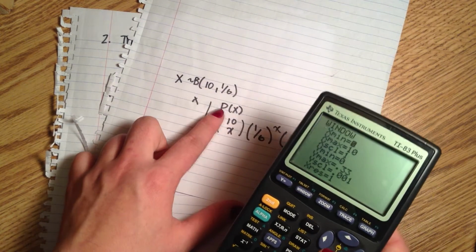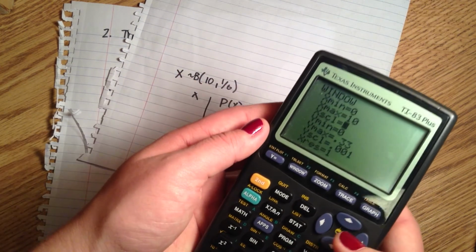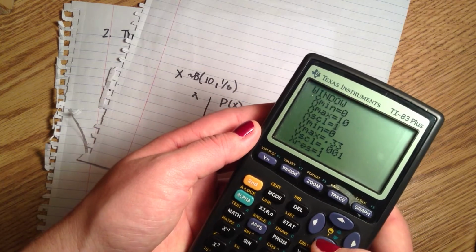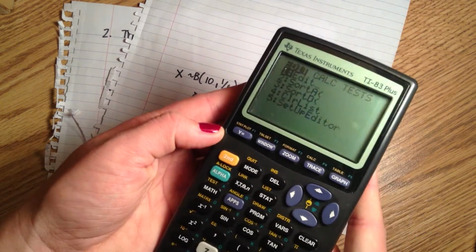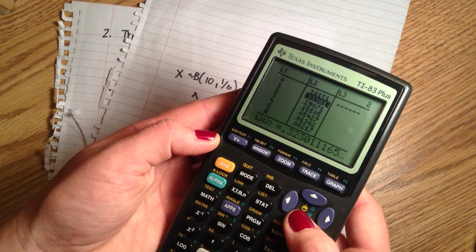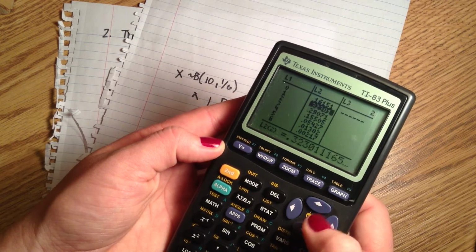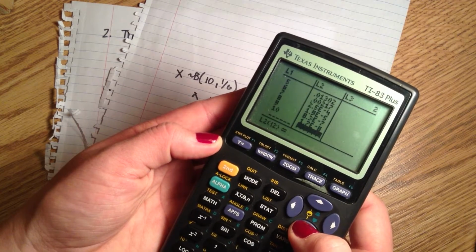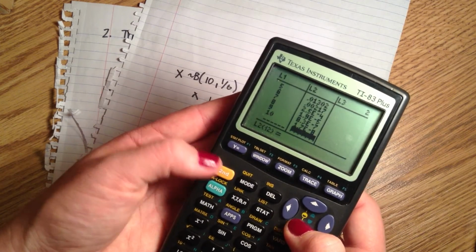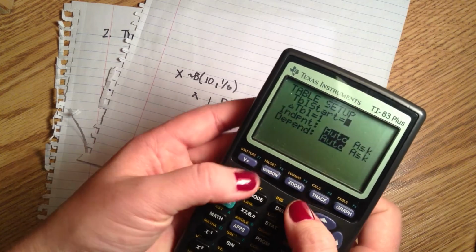So I made sure to say I want my X window settings to be between 0 and 10. And if you'll notice, when I go into my list here, the probabilities don't really go greater than 3.2. Right? They get increasingly smaller, like very, very small as you go towards the end.